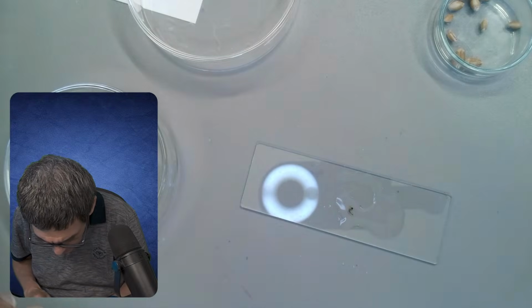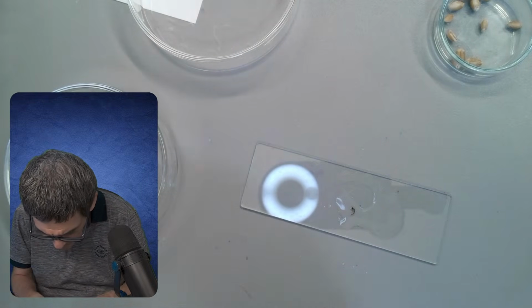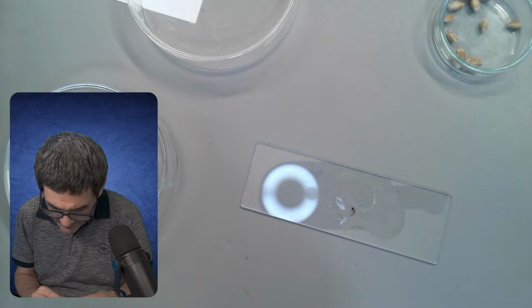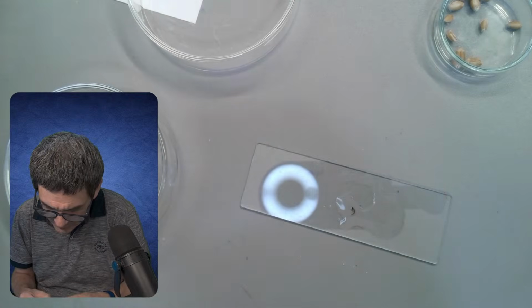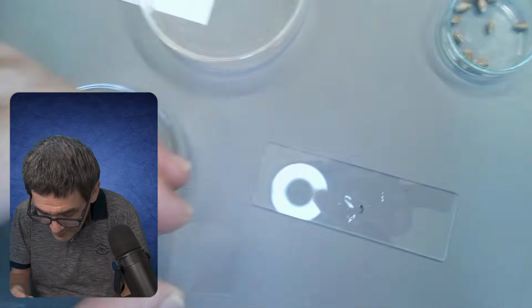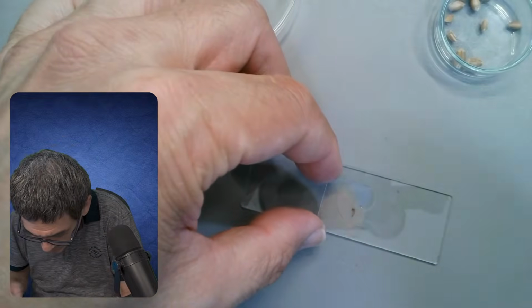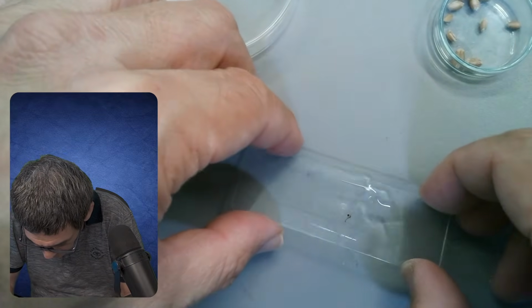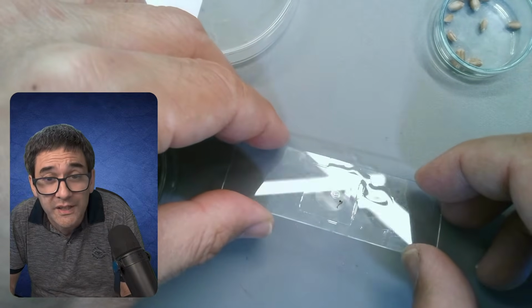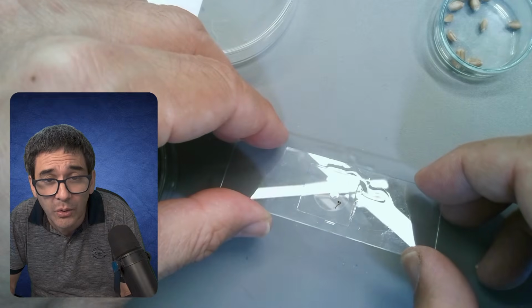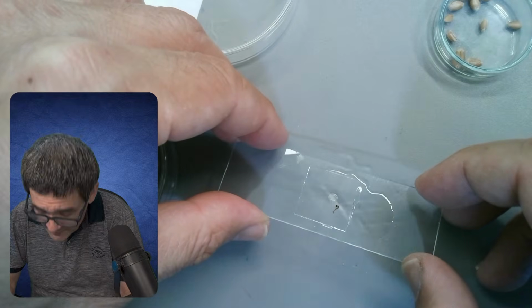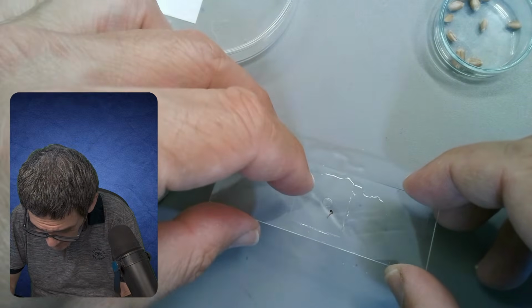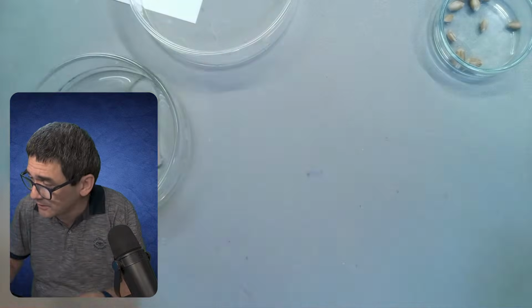Oh, it's still moving a little bit. Maybe it's sensing that there is very little water. And I'm going to carefully drop a cover glass. Let's turn off the light here on top. Okay. Yep, it did compress it a little bit, but it is in the concave area of the slide. So let's have a look.